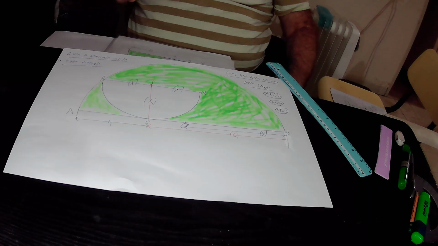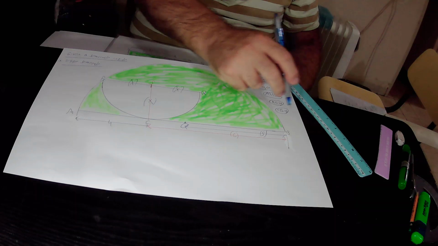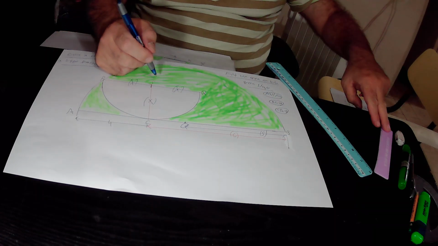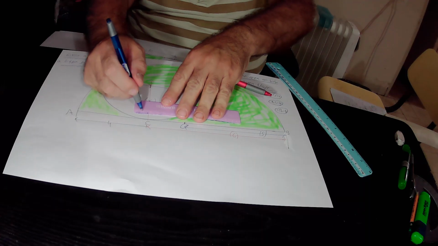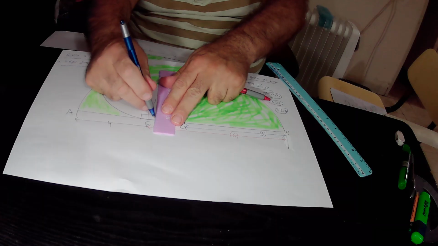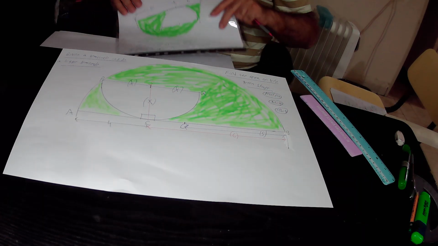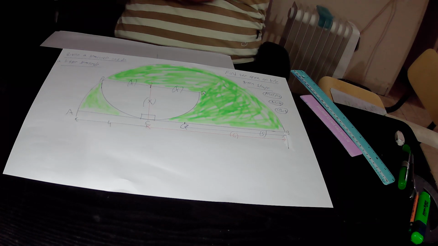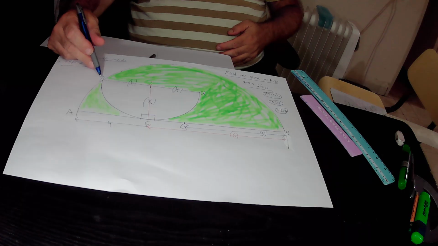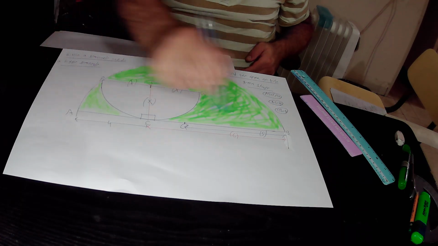And whenever you have a radius that is drawn to the point of tangency, then tangent AB will be perpendicular to the radius CS. If AB is perpendicular to CS, it means that this angle equals 90 degrees, and this angle also equals 90 degrees according to rule 1. In the next step, we will do another construction. That is to say, from point P, we will draw a perpendicular on AB.